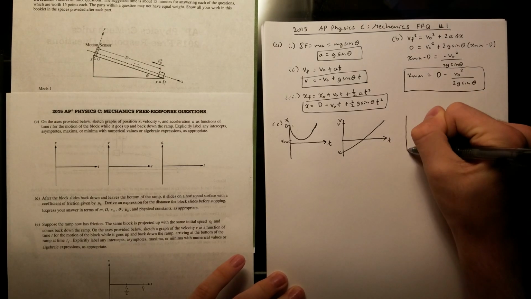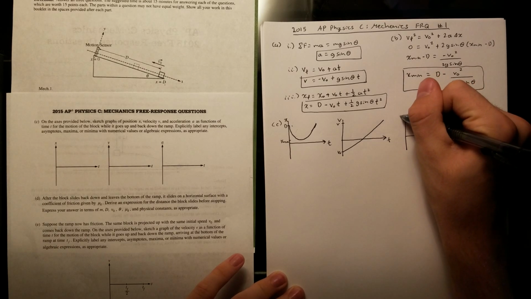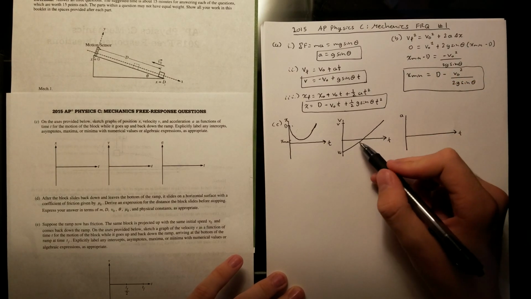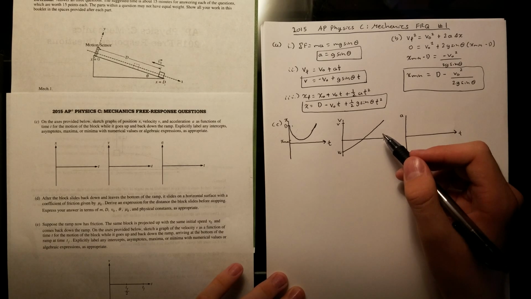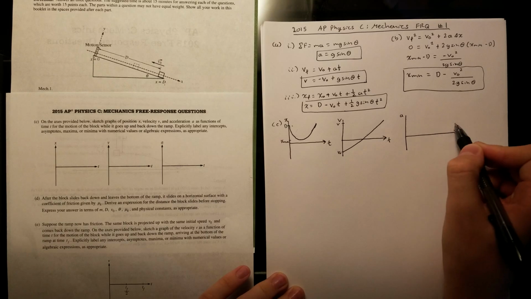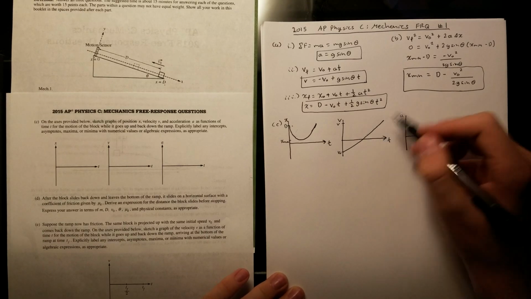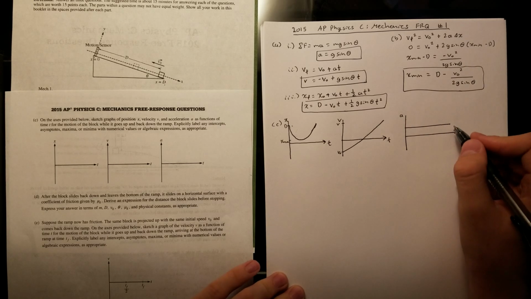So let's do acceleration now. So acceleration is the slope of velocity, or derivative, and the slope of this is, well, it's constant. So we're just going to have a straight line here, and it's positive, so it's just going to be some positive slope here. So let's just draw that for our acceleration.